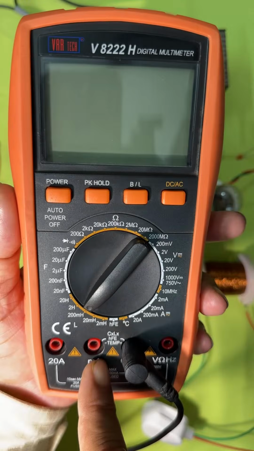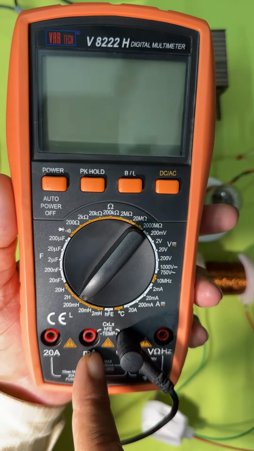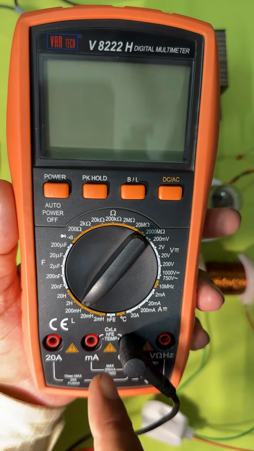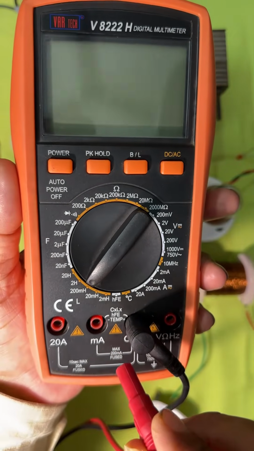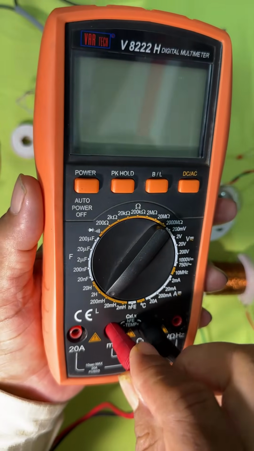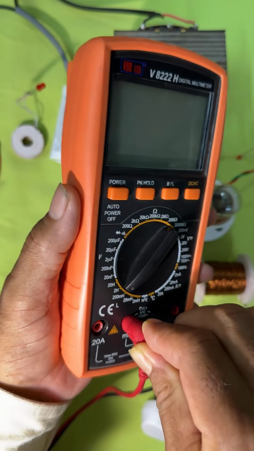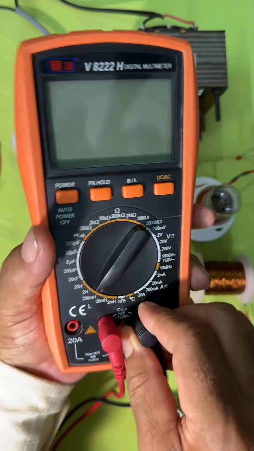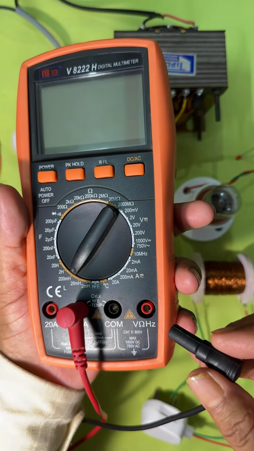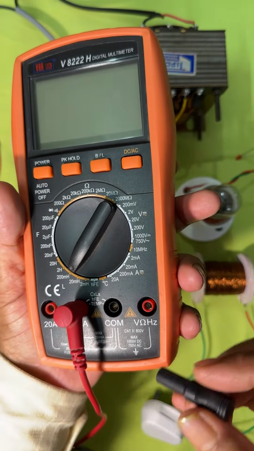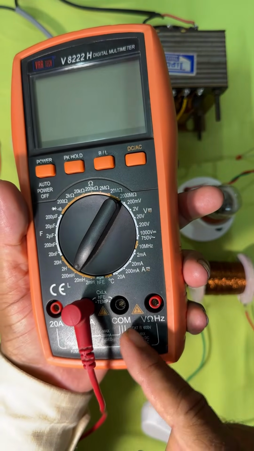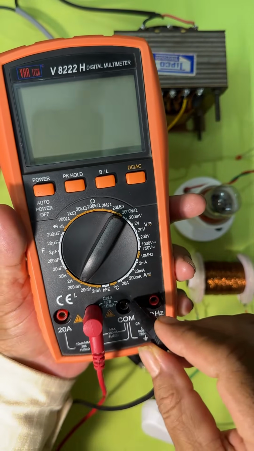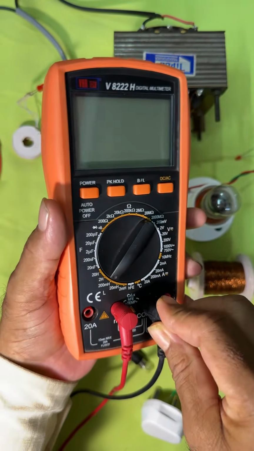CX and LX mean capacitive reactance and inductive reactance. So in this socket we have to post our red terminal, and this is common for all measurements. You can see this is written COM. So we have to use the black terminal at this particular point every time.